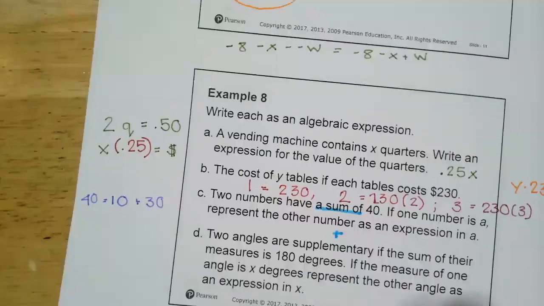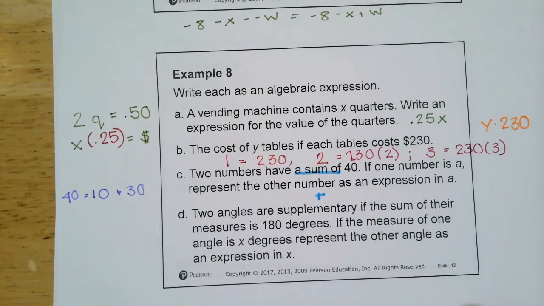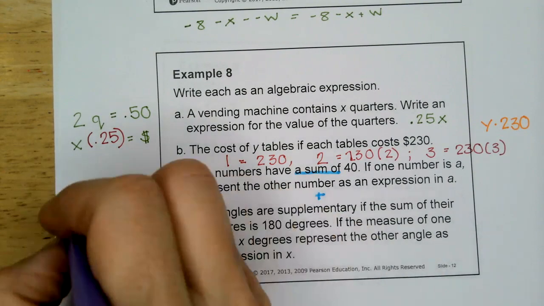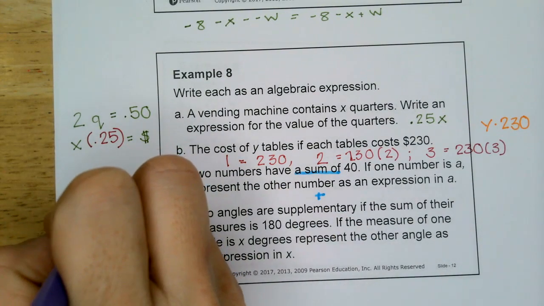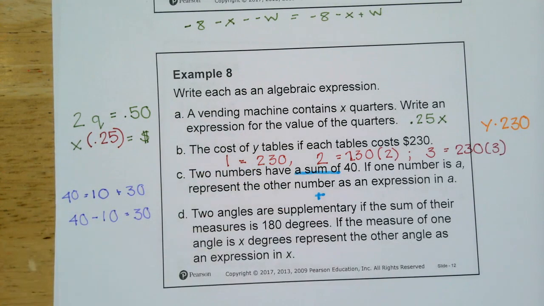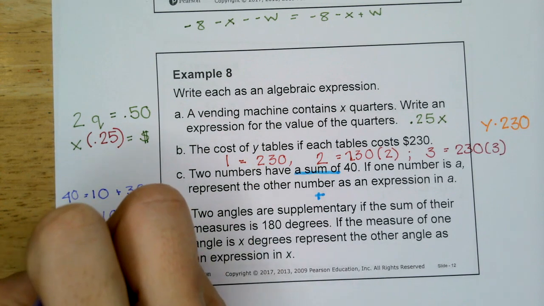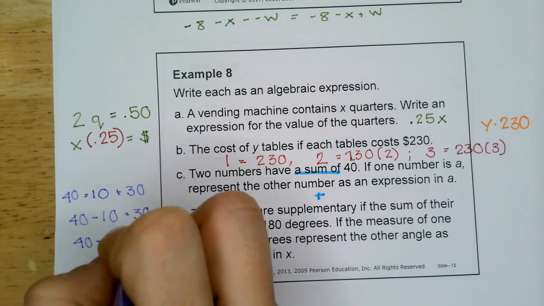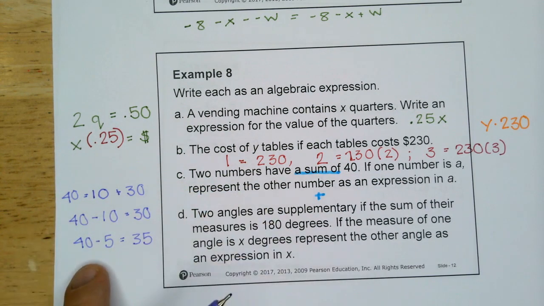You can't even see what I'm writing, I apologize. Happens so often. How do we know that? We subtracted 40 minus that original term, and we got the second term, right? If 10 is A, 40 minus A is the other number. If A is 5, the other number is 35, or 40 minus 5.